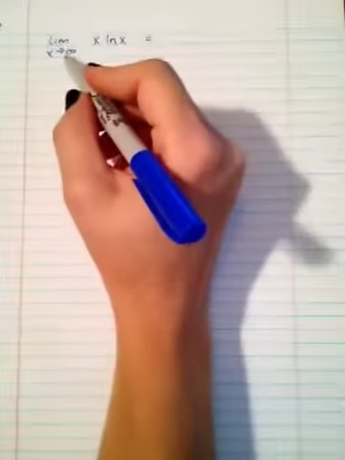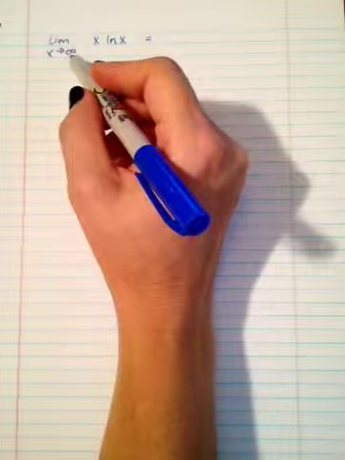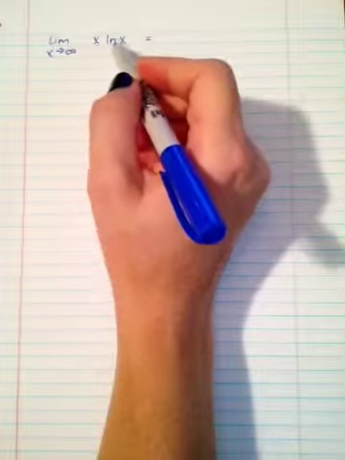For this example, what you always do is just plug in first. So if I take x approaching infinity, I'm going to get infinity times, and then I need to know what the natural log of infinity is. Well, here's the graph of your natural logarithmic function. As you go to the right, the graph continues up. So this is infinity times infinity.